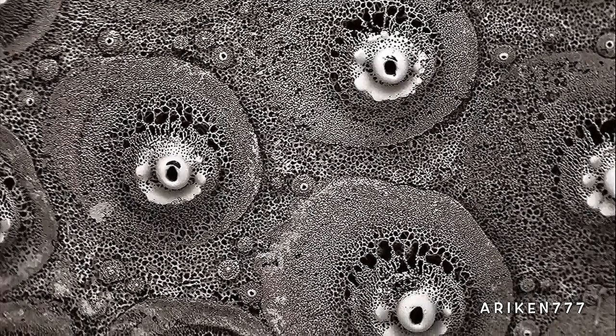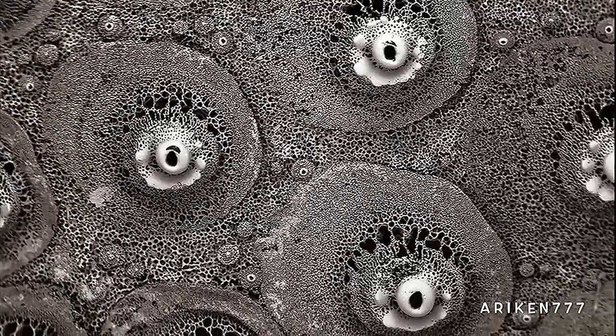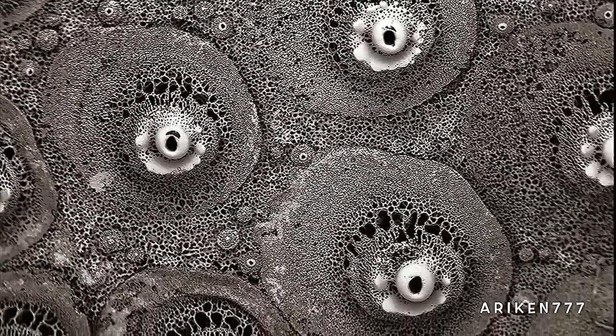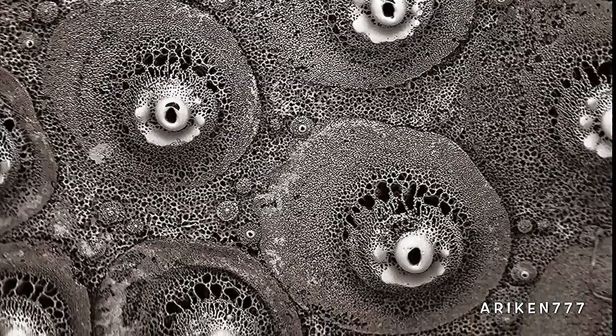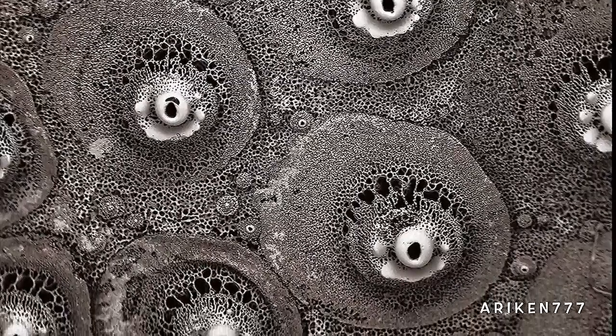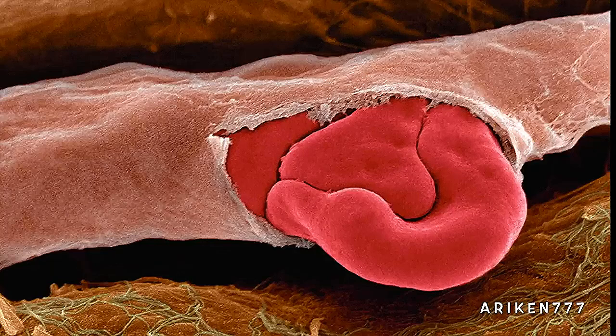The surface of the shell of a heart-shaped sea urchin. A red blood cell squeezing out of a torn capillary. A capillary is the smallest type of blood vessel, often only just large enough for red blood cells to pass through. Red blood cells transport oxygen from the lungs to body cells.